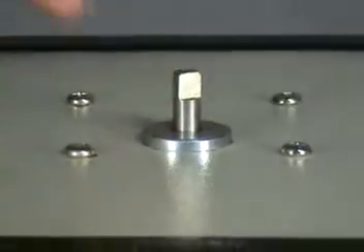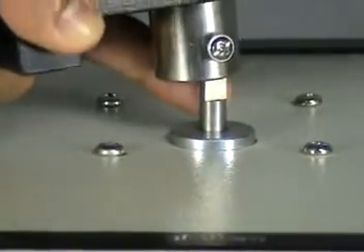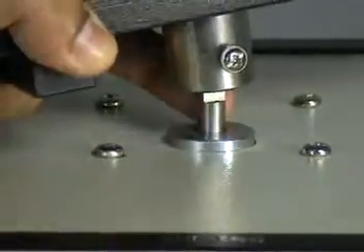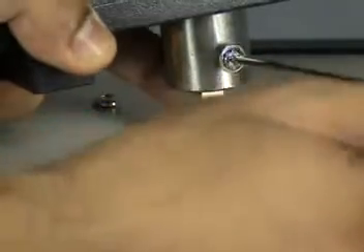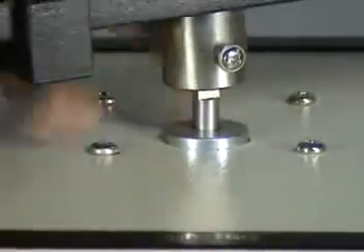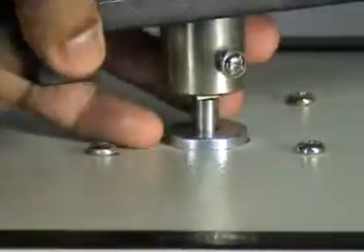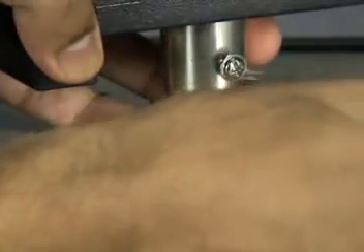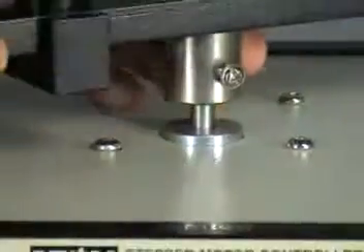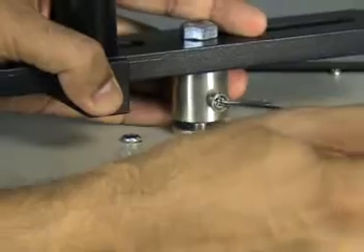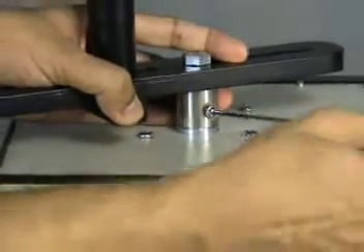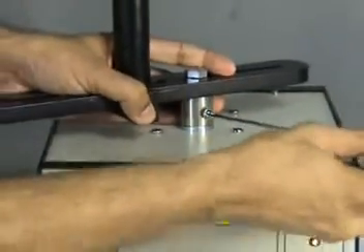Now we try to put this screw right on the face of the D-cut. And once it reaches the bottom level, we will tighten this to the shaft.